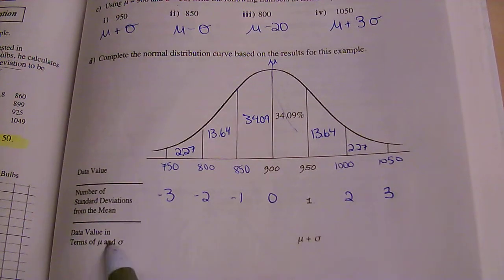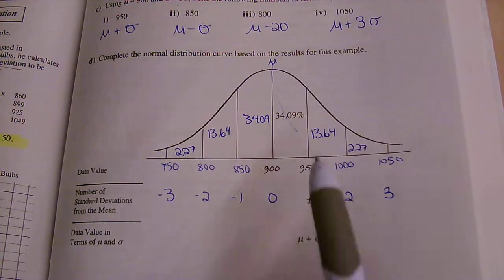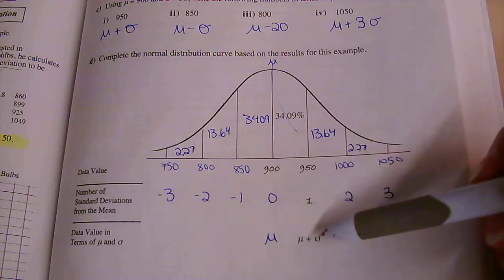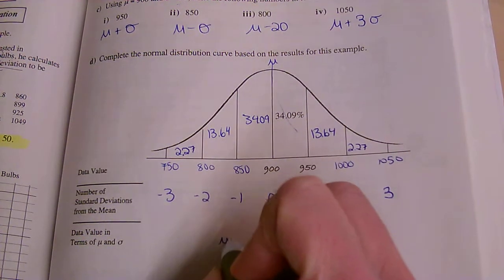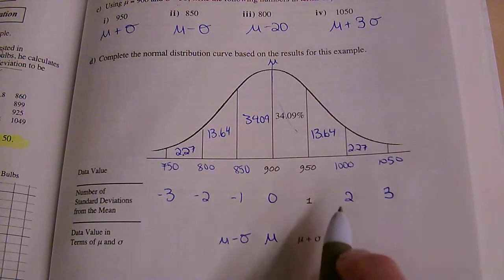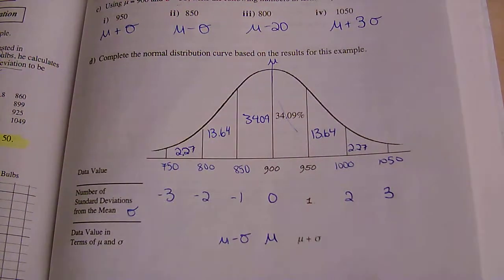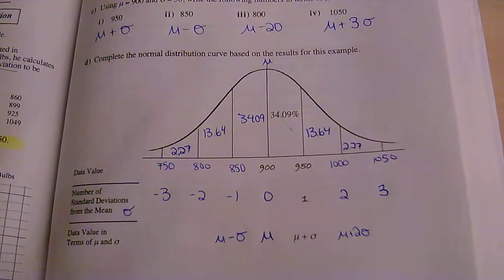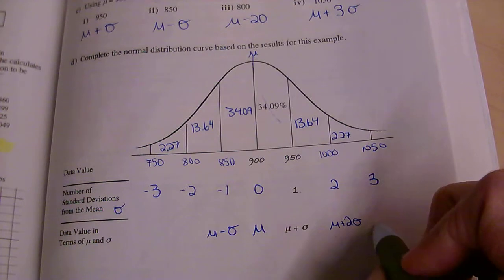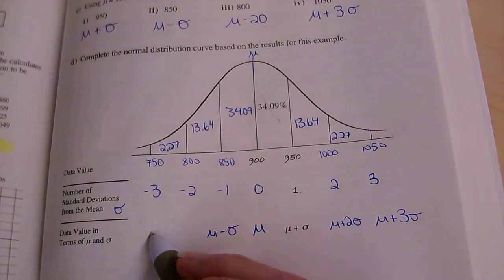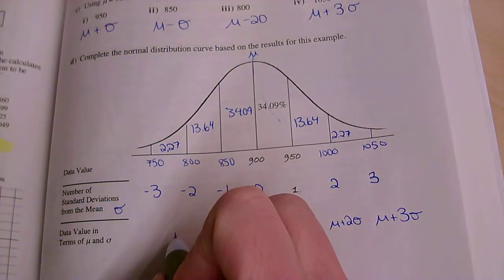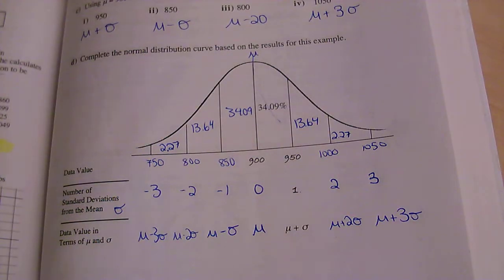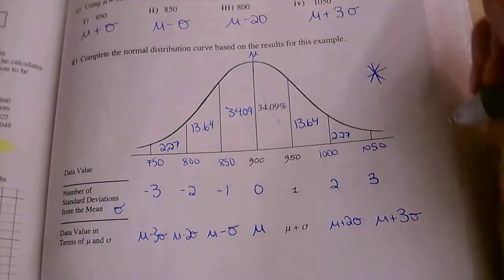The next step, the data value in terms of mu and sigma. We already stated this is the mean, so that middle bar in between the 34%, that's mu. Then that's mu plus sigma. Well, then this must be mu minus sigma. Here's 2 standard deviations, so I'd write mu plus 2 sigma. Same thing here, except now 3 sigma. And if I go this way, same idea, except subtracting. I'm kind of squished here, but that's okay. I would definitely maybe star this.